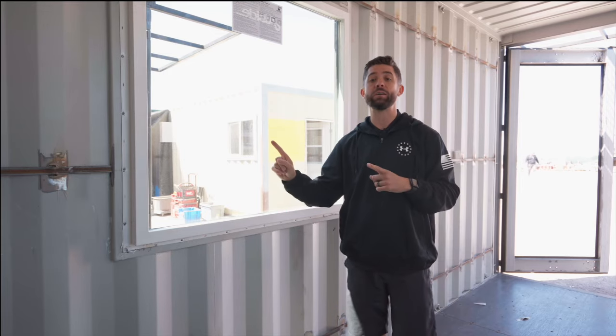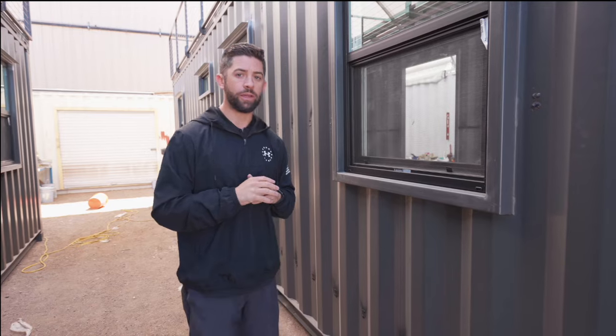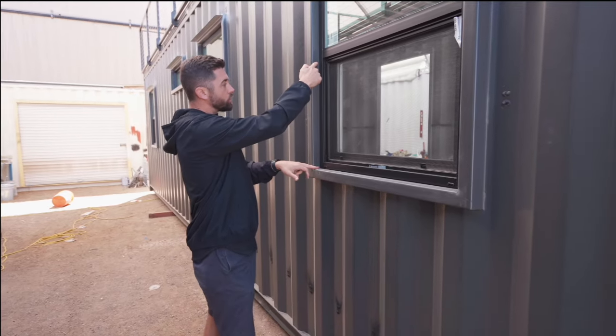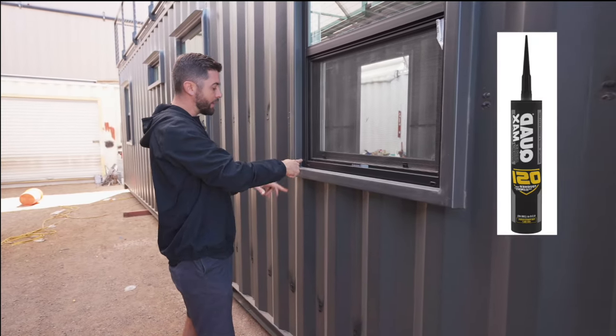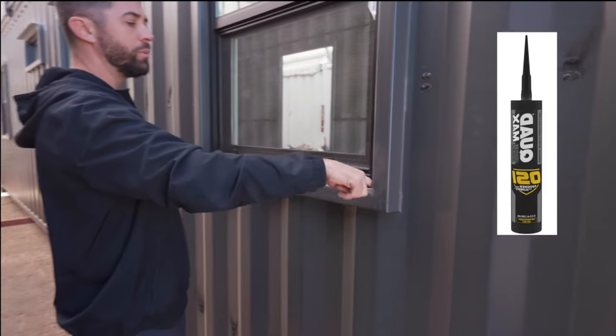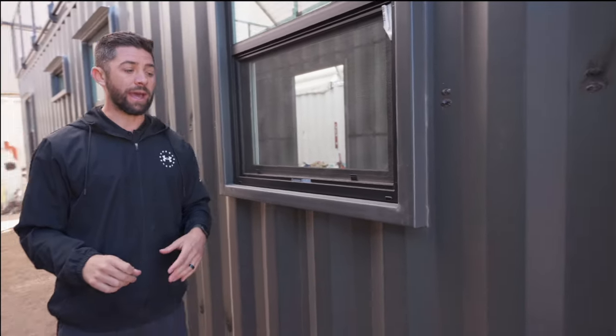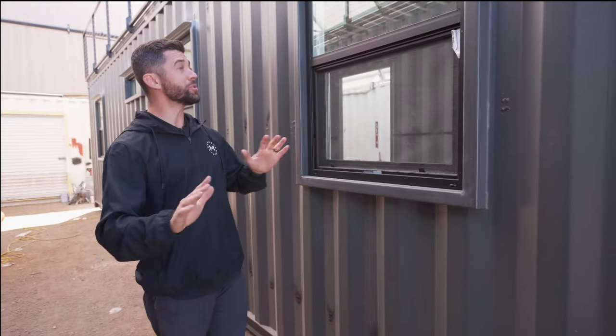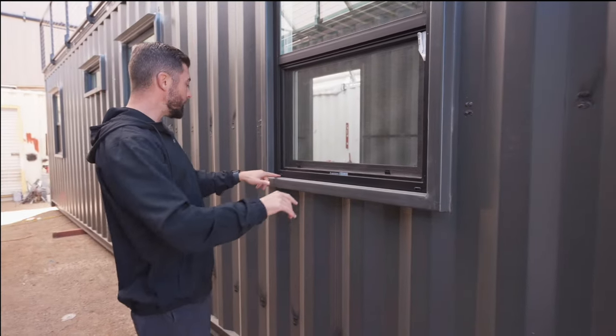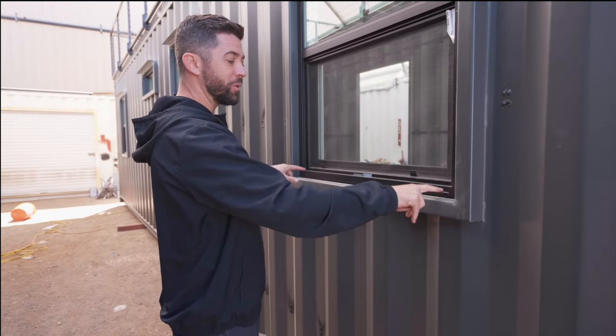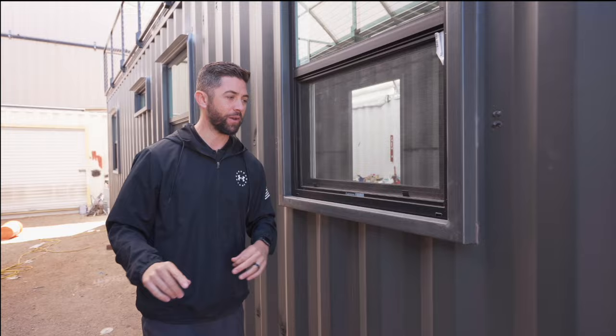But I want to take you to the outside and show you a couple other things. From the outside, there's two really important things to note. One thing that we're going to do is take some black OSI Quad Max and put it around the perimeter of this window just to add an additional seal. Now, when you're installing your windows, small side note, right here are your weep holes. Make sure you install it where your weep holes are at the bottom. Just had to throw that in there.